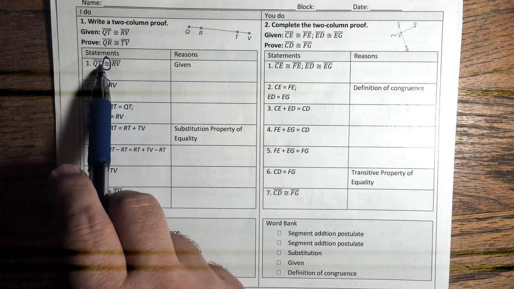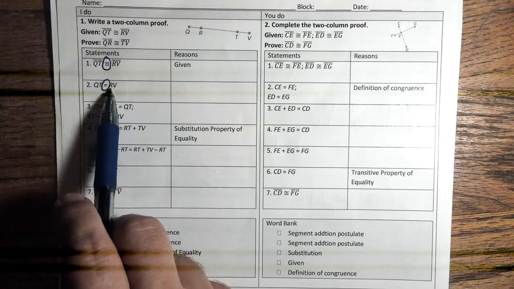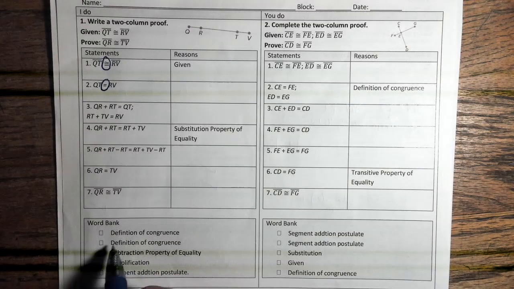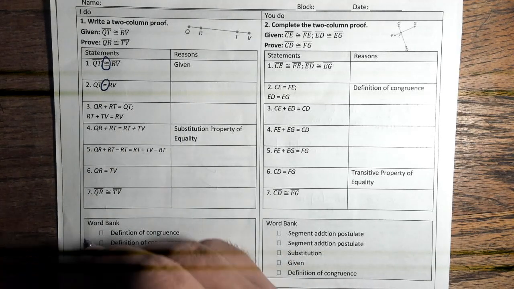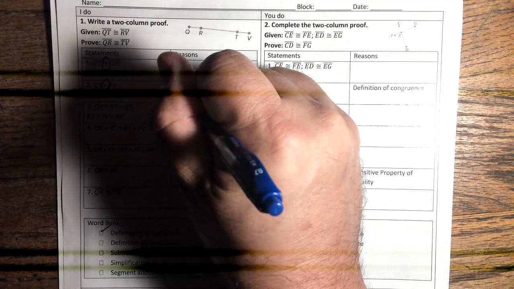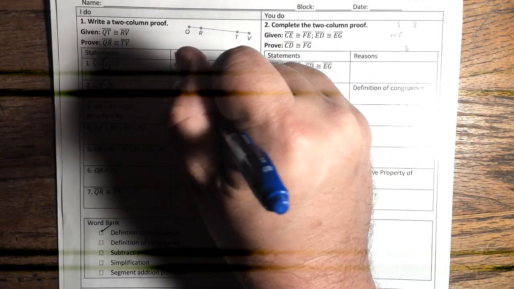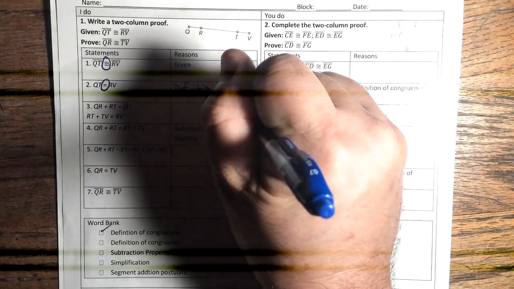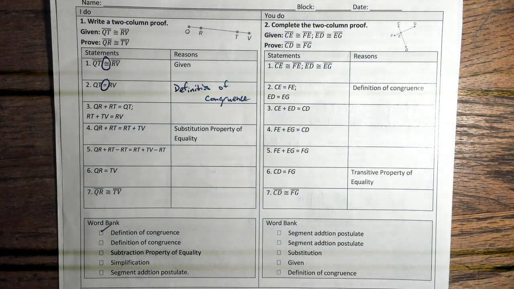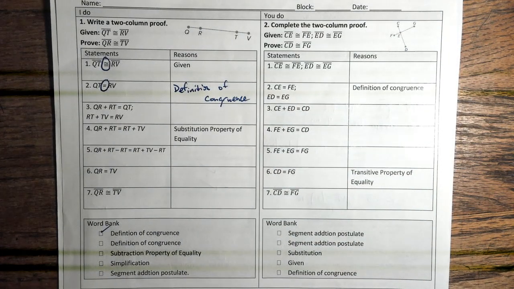Anytime we have the same letters and we're going from congruent to equal or equal to congruent, it's always the definition of congruence. We do that a lot, and you see here there's 2 in the word bank, so there's 2 in this proof by itself. So it's important. Definition of congruence. And it's because, as I said, equals is for numbers, congruency is for shapes. But we're dealing with both at the same time, so we have to switch back and forth. All right, number 3.